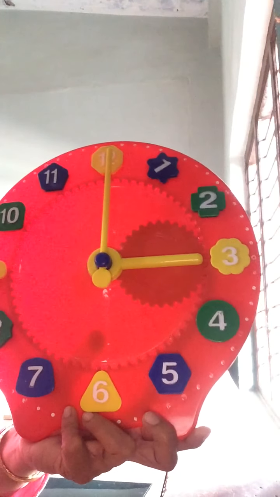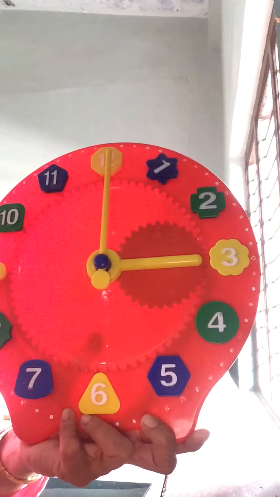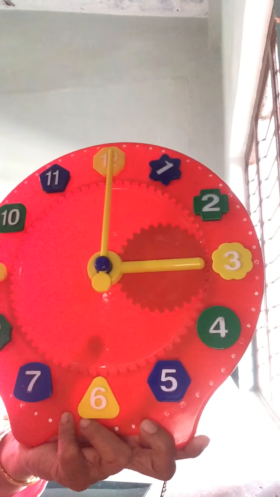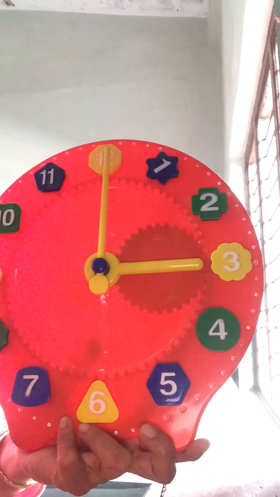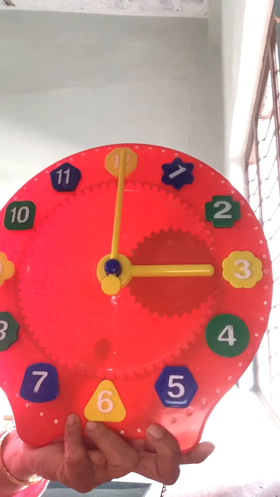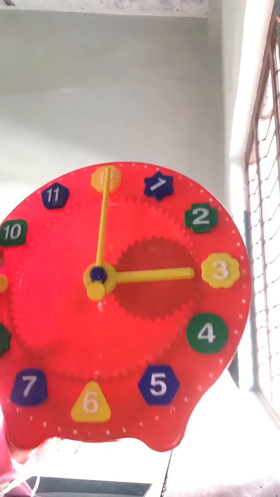Now you know, in this clock the shortest hand is pointed to which number? 3. Okay, so the hour is 3 and here the minute hand is at 12. So what is this time? All of you know this time is 3 o'clock.